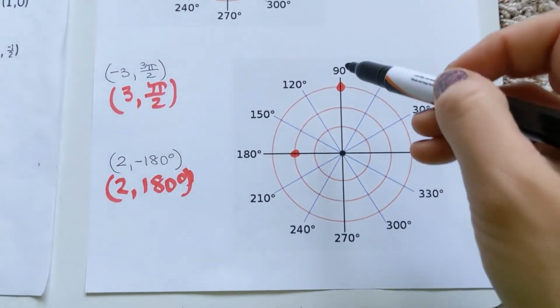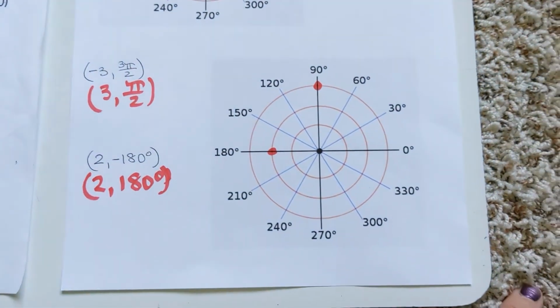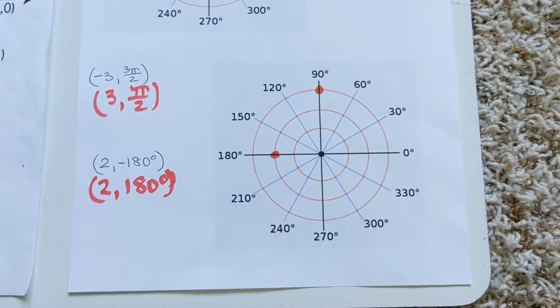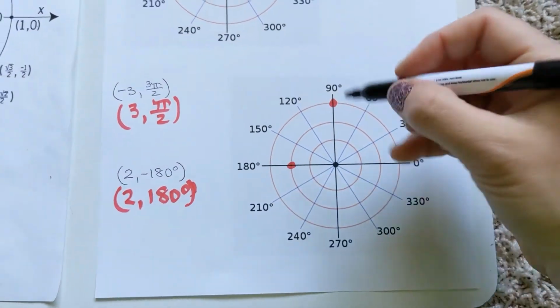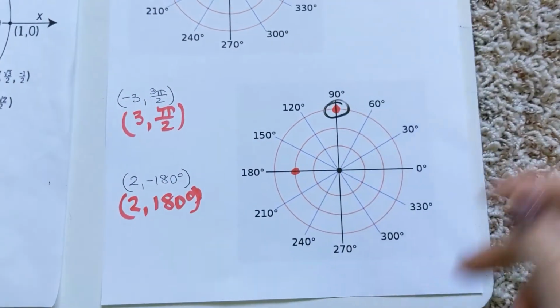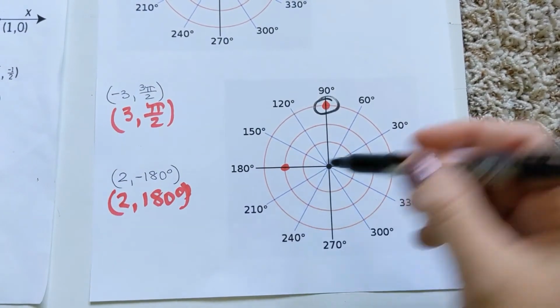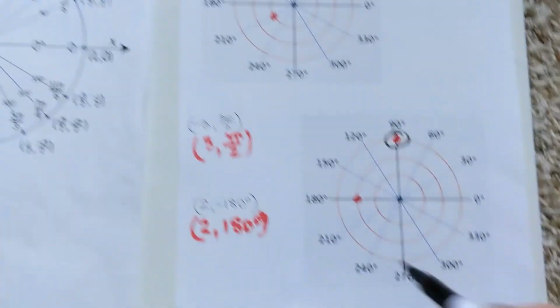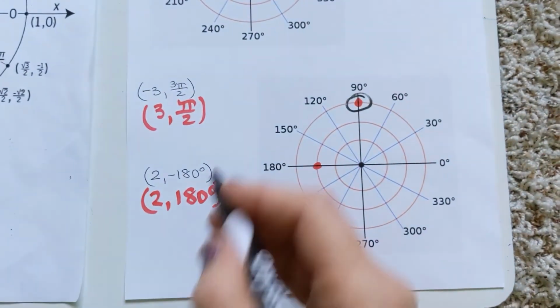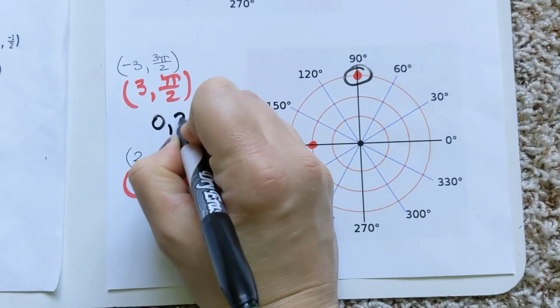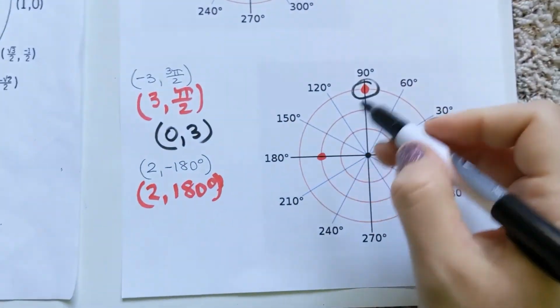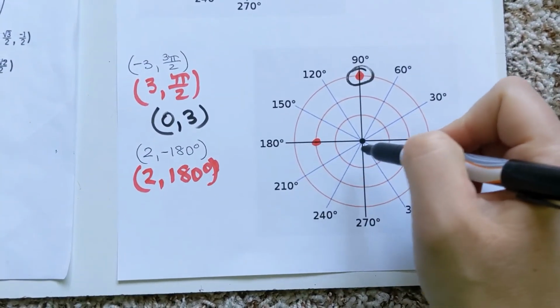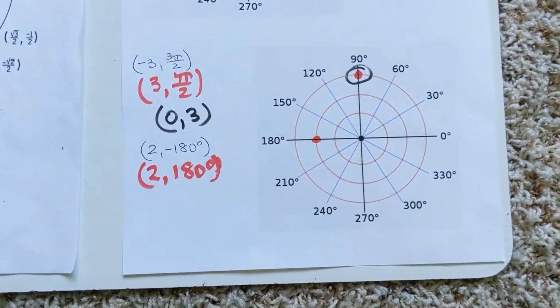Okay, these are nice when they're on the x and the y axis, like the 0, 90, 180, 270. Okay, 3 pi over 2 is this dot right here. Now, think about that. That doesn't go left or right at all. All it does is go straight up 3. And if you looked at 90 degrees, that's your 0, 1. If you multiply that all by 3, that would just be 0, 3. That probably is the one that makes the most sense. Doesn't go left or right, just goes straight up 3.